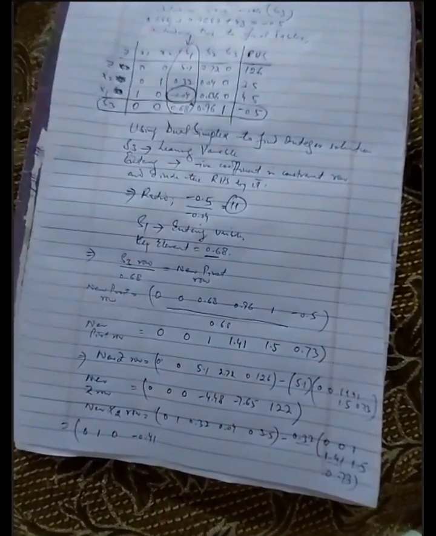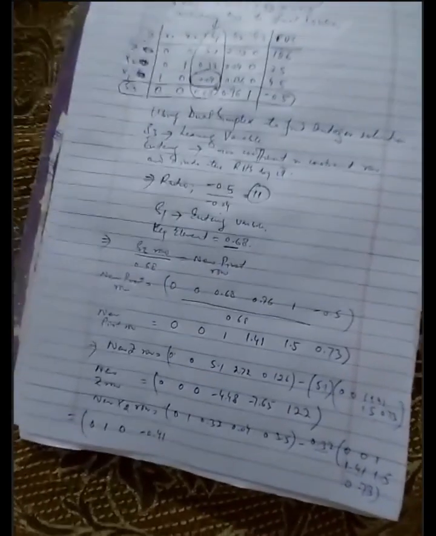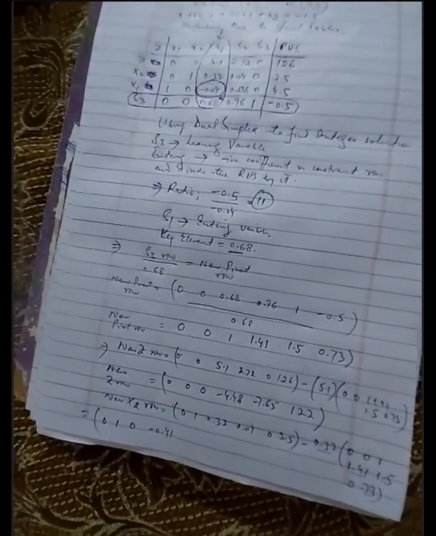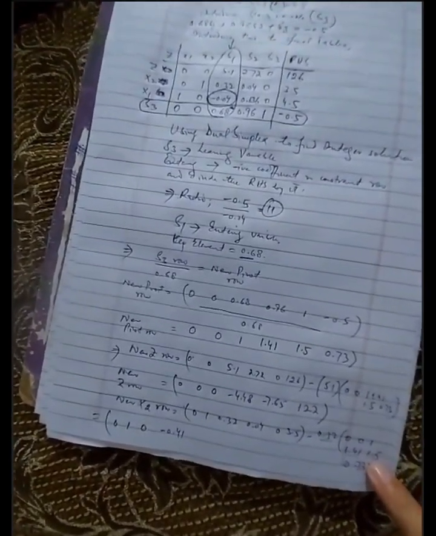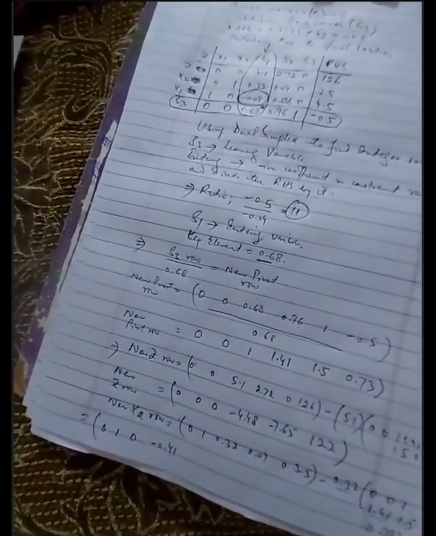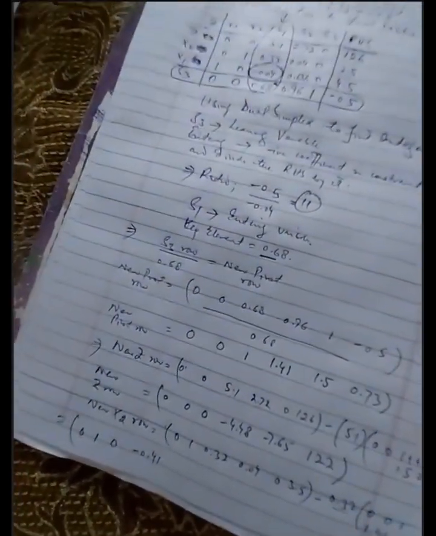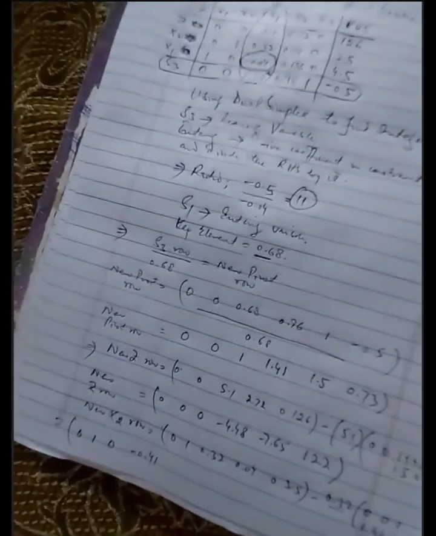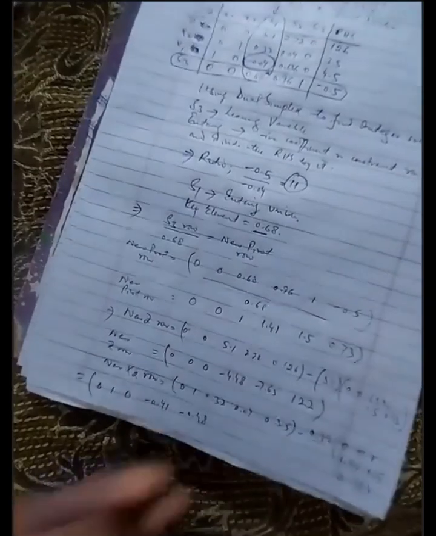Now you can see it. So for the other one, it will become 0.32 into 1.5, minus 0.48.